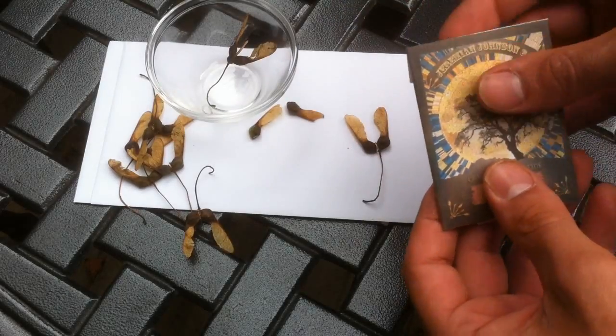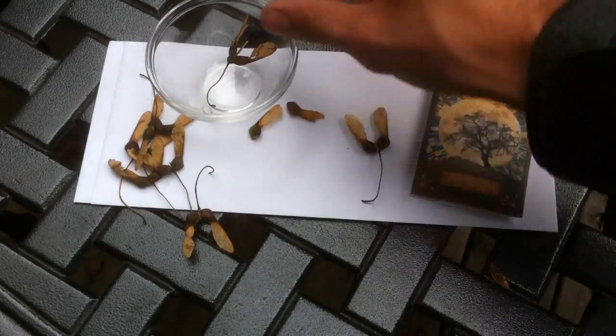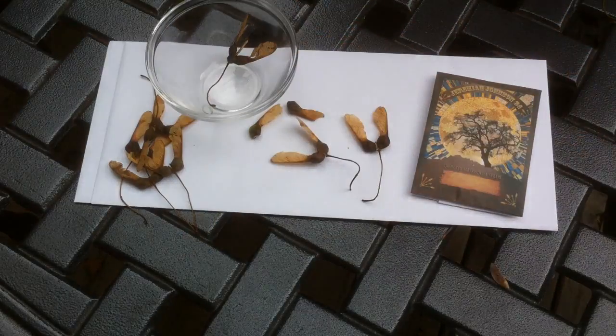In later episodes, we'll be talking about how to sow and save these seeds. But for now, at least you can go out and collect the rest of your seeds for April.